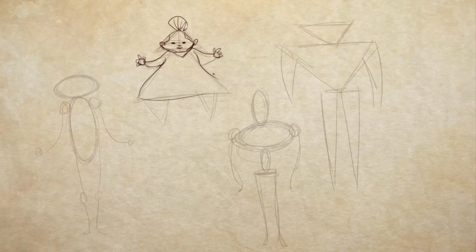And maybe she wears a dress, right? And again, just because you make triangles, it doesn't mean that you have to stick exactly to them. And let's just put some flowers on this dress. And there, we have one character.